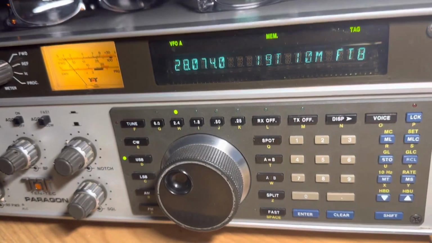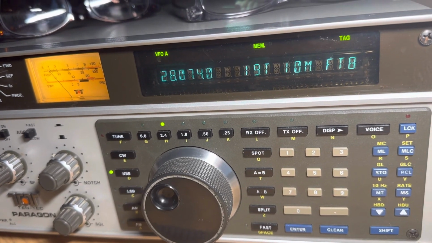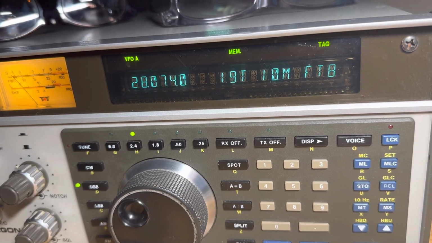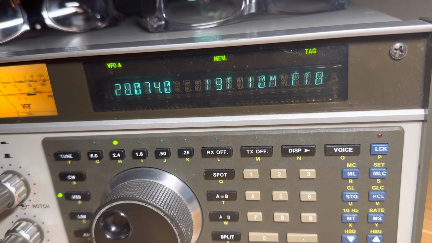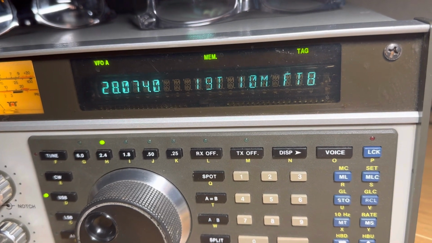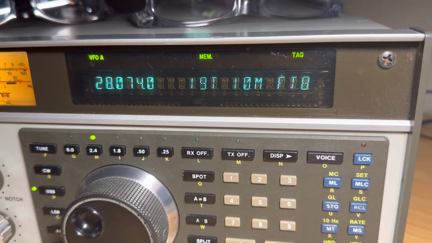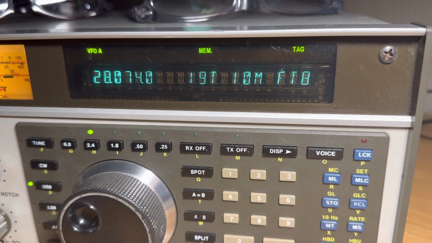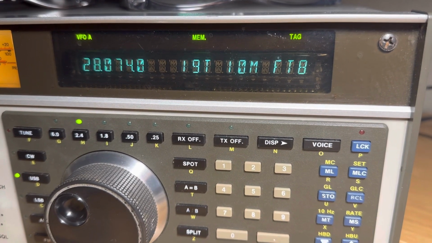Hello friends and followers. In my last video I talked about how to get the memory channels in a Ten Tec Paragon I programmed into the radio via a Python program on Mac OS. The problem is when you wipe out the radio by mistake or something bad happens and the memories get lost, you want to be able to program the memories in from your computer. So that's what's done here.